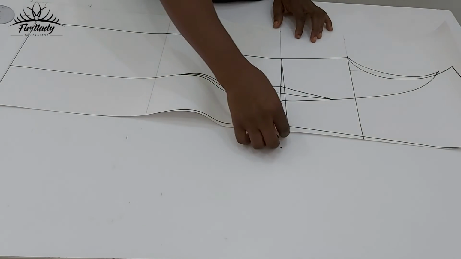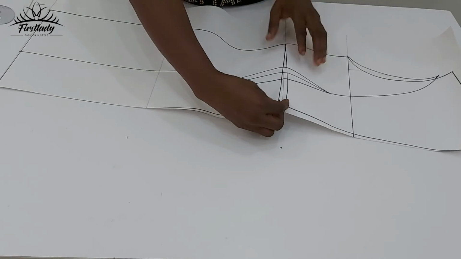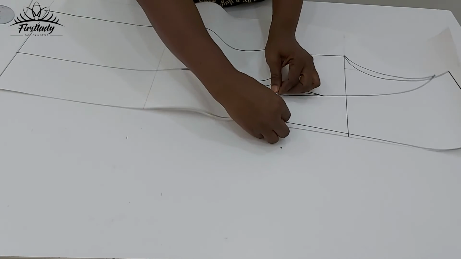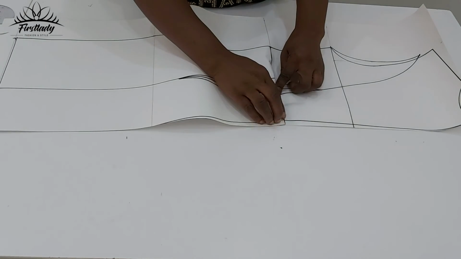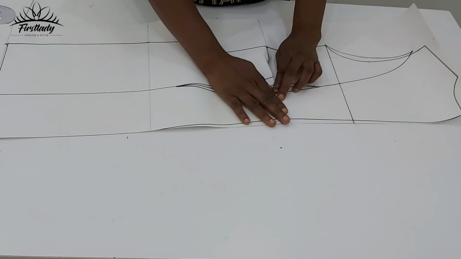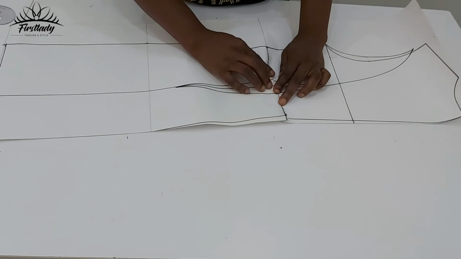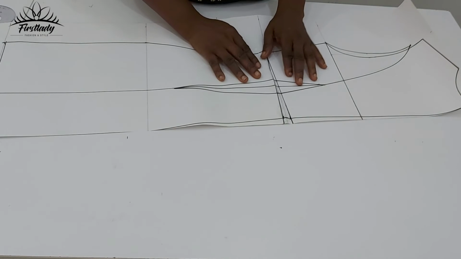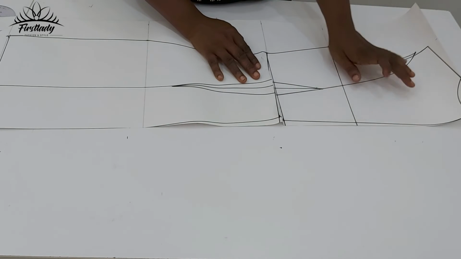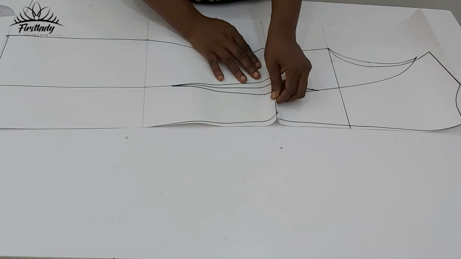So the next thing I'm going to do now is I'm going to put it in this way. I am not moving the lower parts of the draft here. I'm only moving the upper parts of the draft this way. You can see I'm only moving the upper part. I am not moving the lower part.